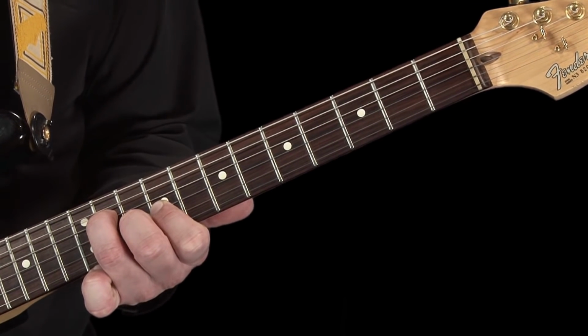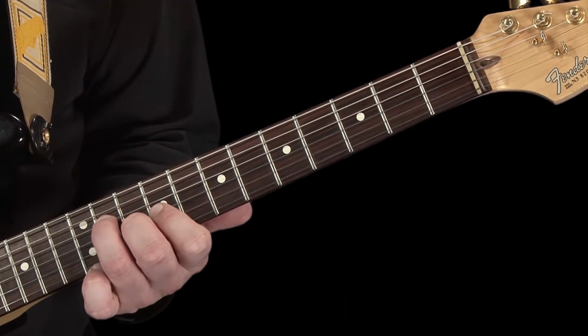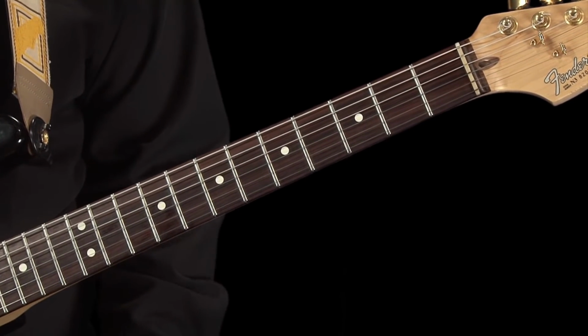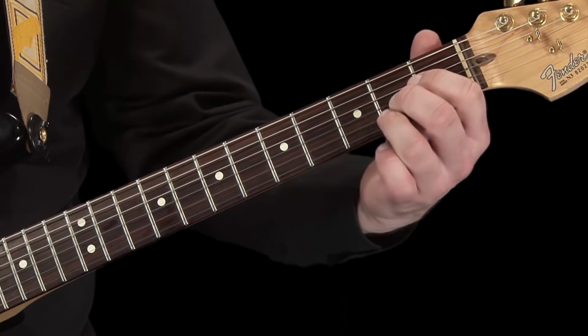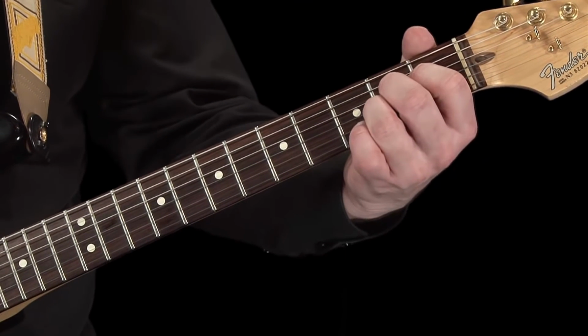Here's an example of one use of chord inversions. If I wanted to play the chords of A, E, D, and A, I could just strum our normal open chords like this. 1, 2, 3, 4.